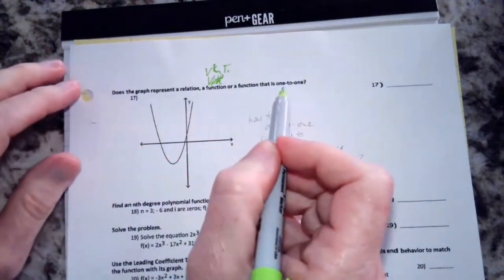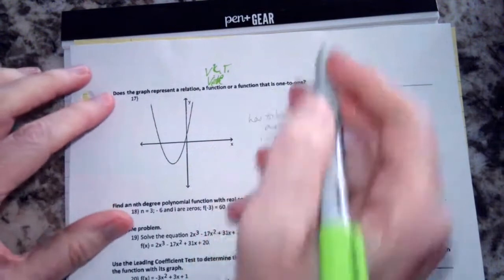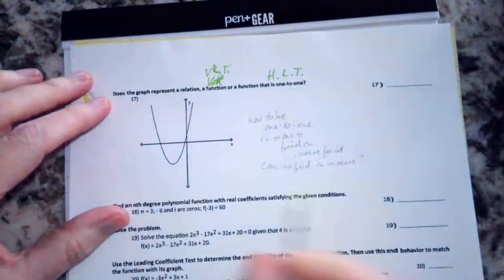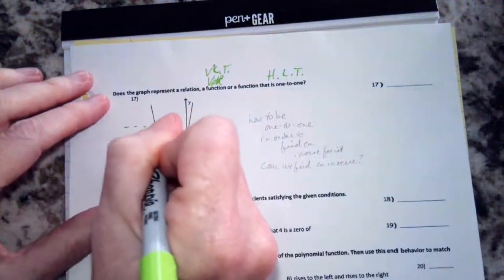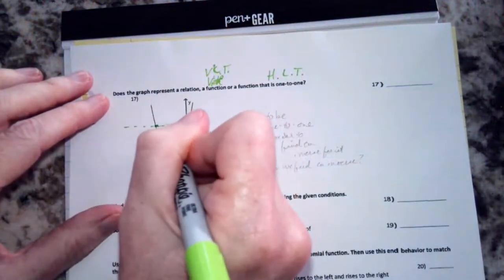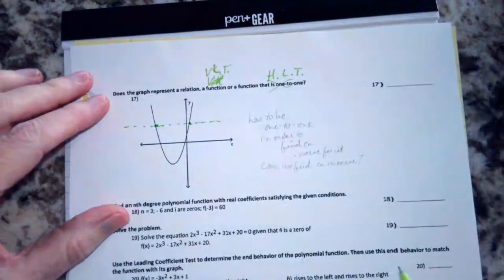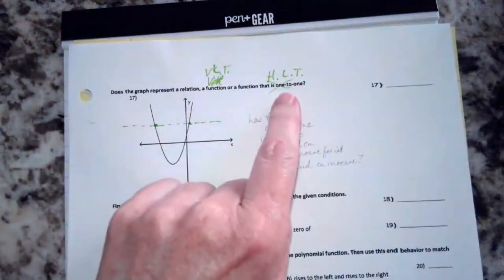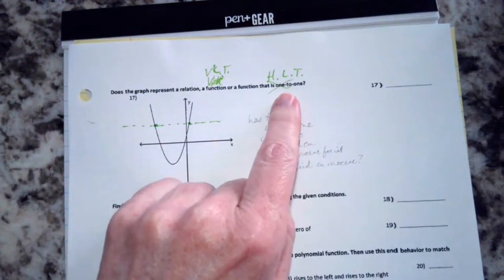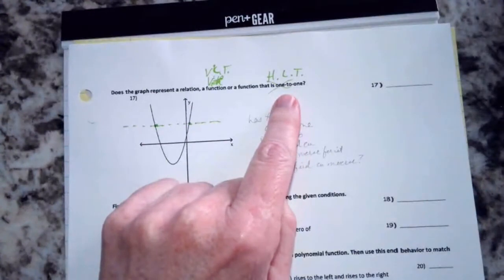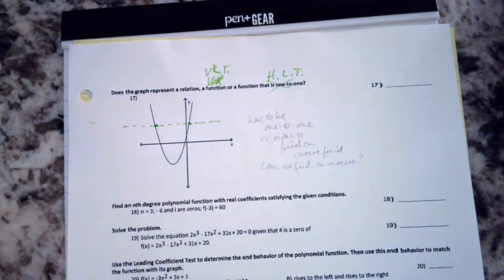Is it a function that is a one-to-one? In order to be one-to-one, you have to pass a horizontal line test. And if I run a horizontal line test, ding, ding is good, ding, ding is not good. So this does not pass a horizontal line test. It is not a one-to-one function. Now, why does a one-to-one function matter to us? It matters because you can only find the inverse of a one-to-one function.